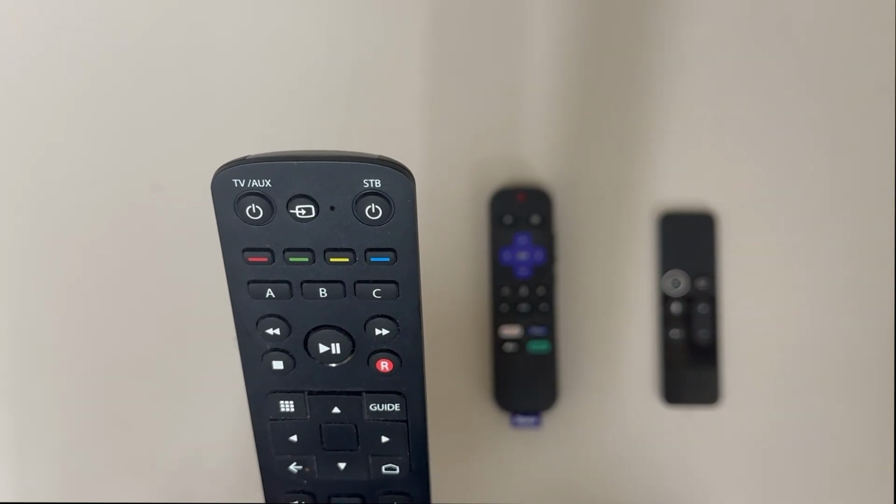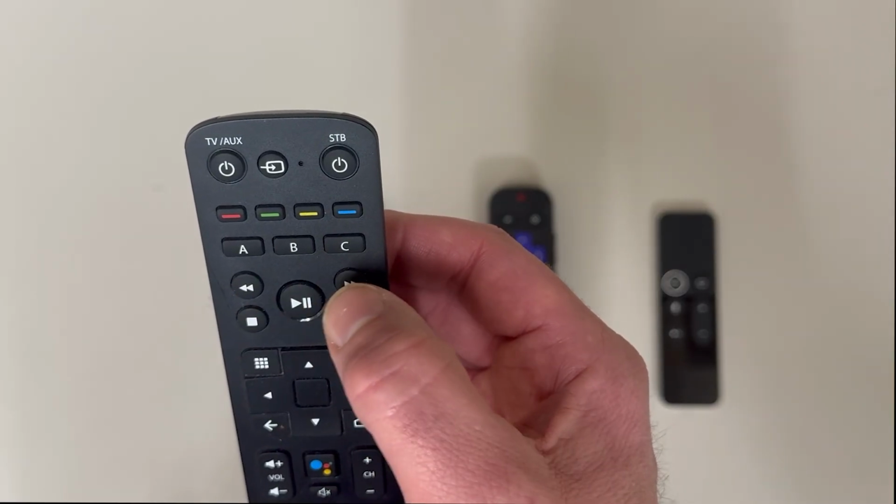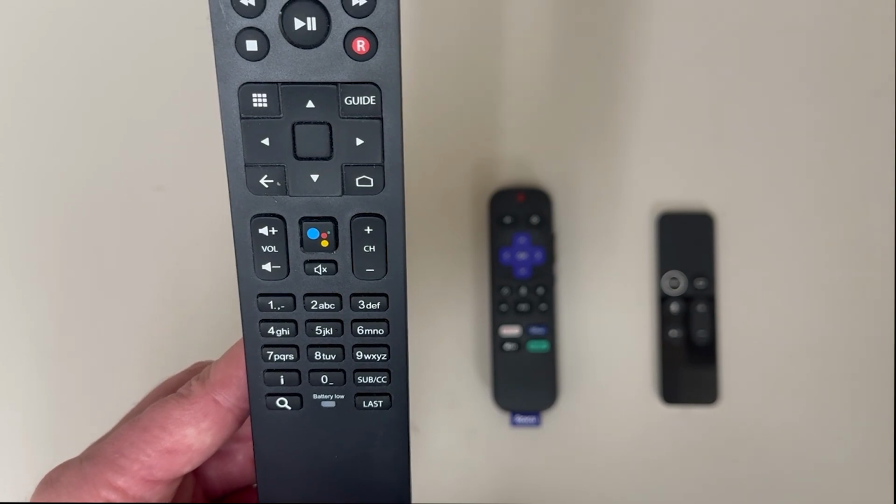At the time of this recording, stop and record do not do anything at this time. Also, with the new upgrade, the colored buttons A, B, and C currently do not function for any reason at this time, and I don't think they have plans to update those as well.